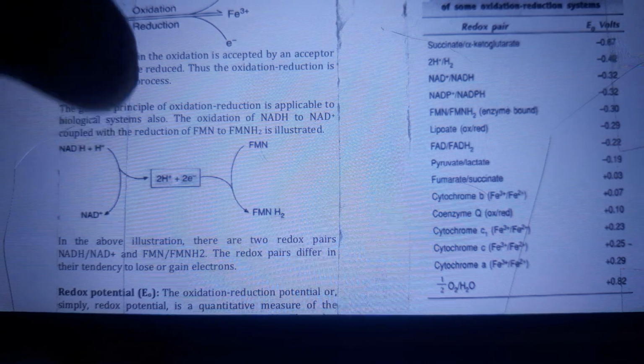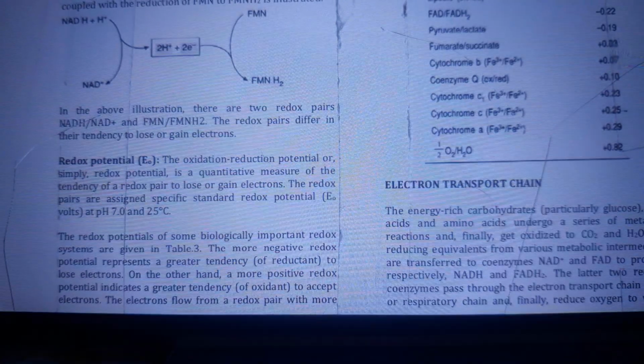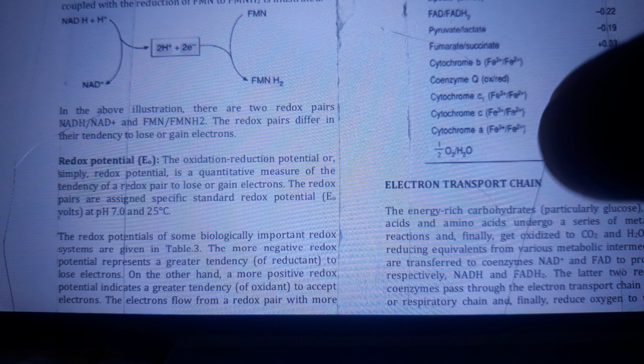The general principle of oxidation-reduction is applicable to biological systems also. The oxidation of NADH to NAD+ coupled with the reduction of FMN to FMNH2 is illustrated here. That's shown in the diagram. NADH plus H+ gives NAD+, releasing hydrogen and 2 electrons. FMN is converted to FMNH2. In the above illustration, there are two redox pairs, NADH and NAD+, and FMN and FMNH2.